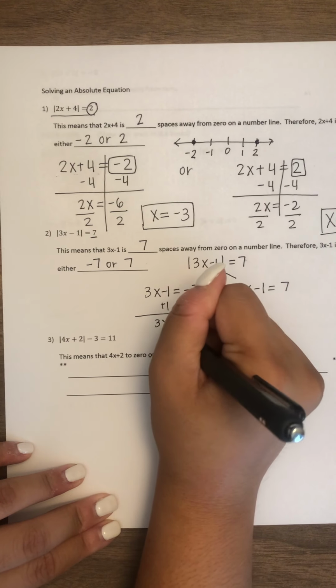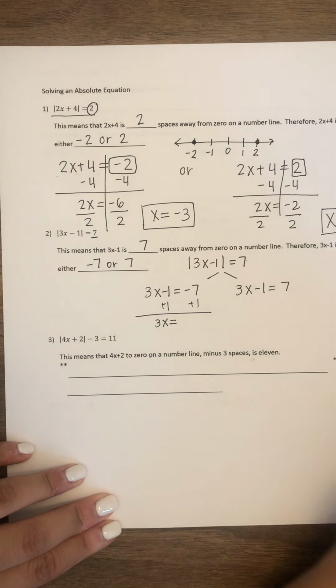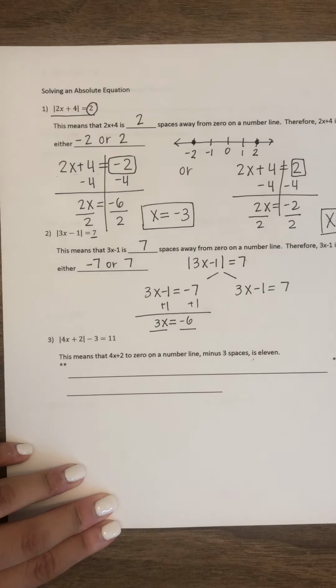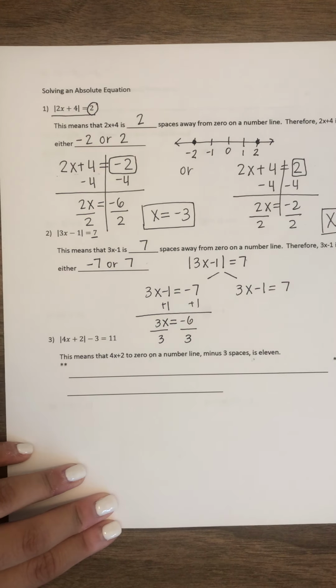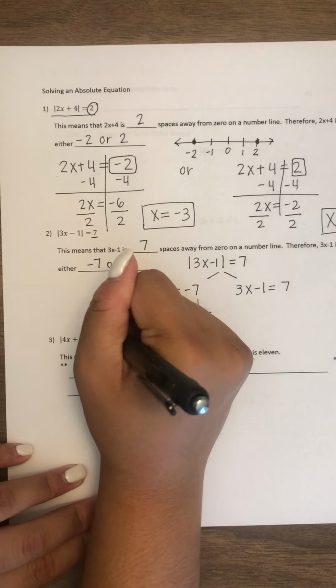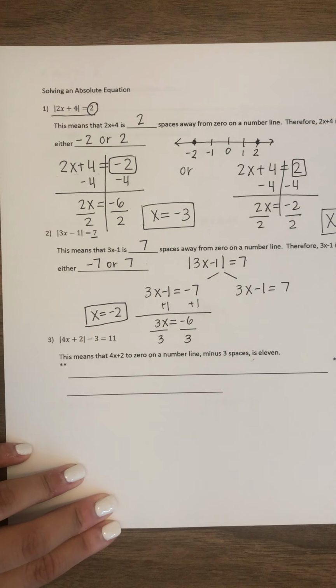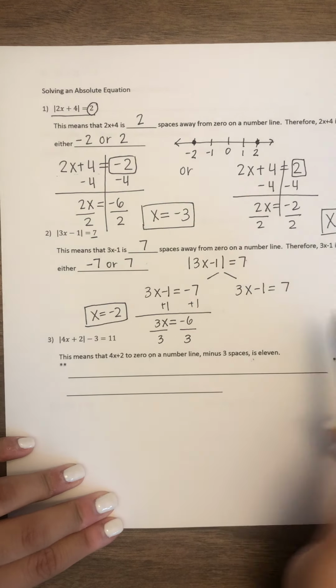So 3x equals -7 plus 1, which is going to give me -6. I'm going to divide 3 on both sides to isolate our variable x, which is going to give me x equals -2 for one answer.